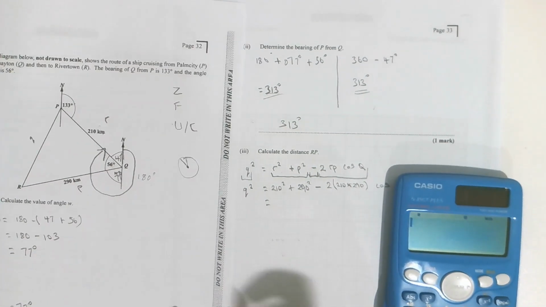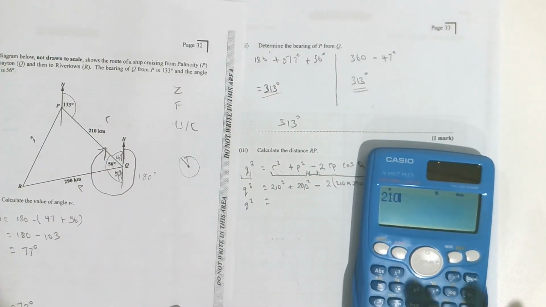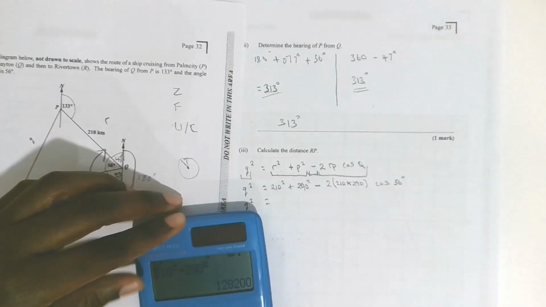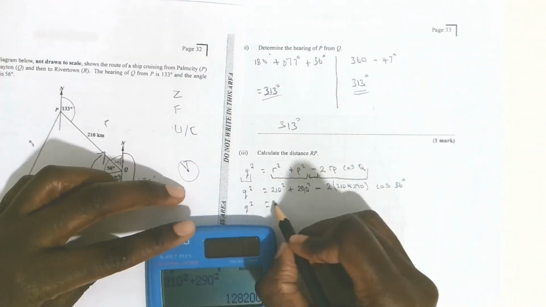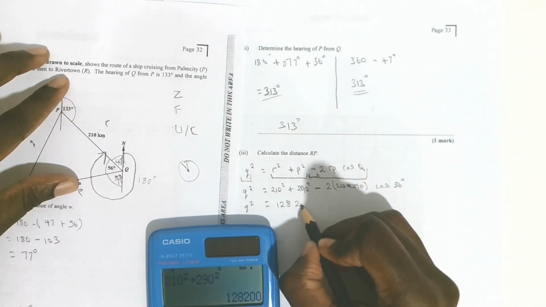Simplifying this, we're going to have q squared is equal to 210 squared plus 290 squared, which gives us 128,200.